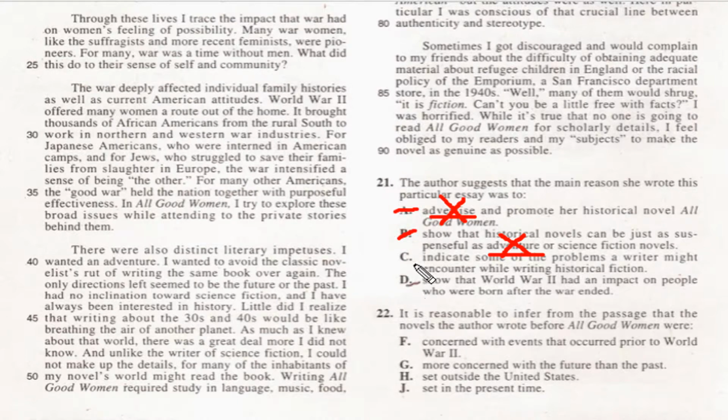Then in the rest of the two answer choices, what I did is I came over here and it says problems you might encounter writing historical fiction. I circled that. Okay, and then it says show World War II's impact on people. See how I'm just reducing the essay down to really just two words. Two choices are going to be super, super off topic.